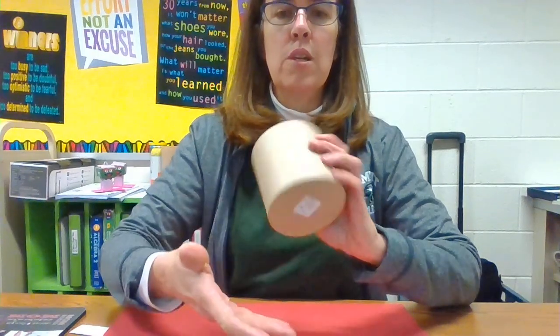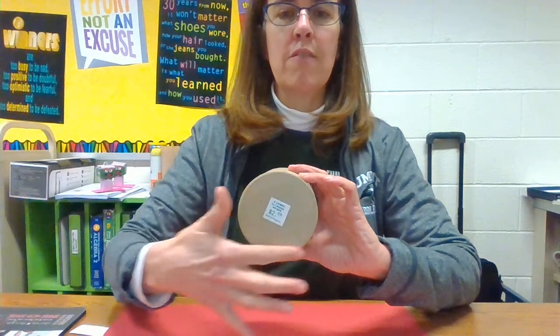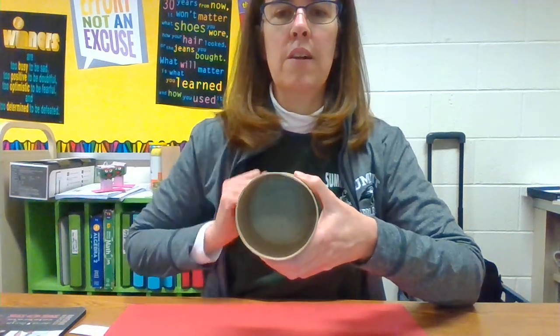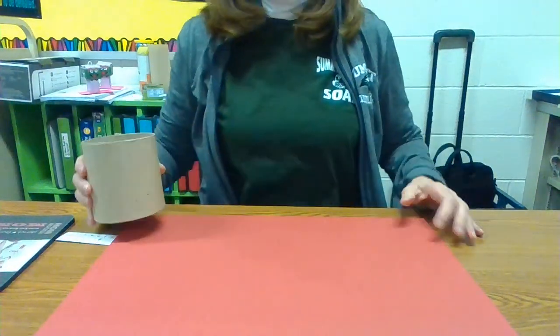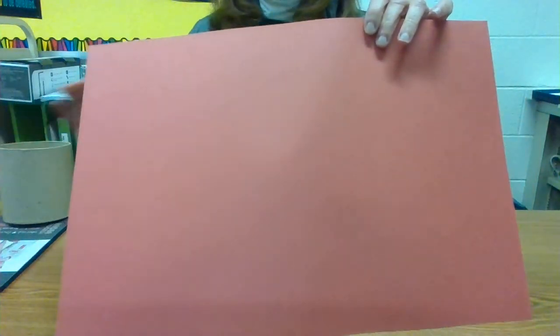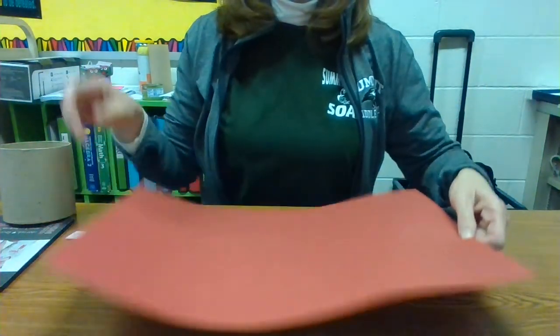So when you draw your net and when you do your project later on in class, you need to make sure that you pretend that all your bases have closed circles on them like this, and that we don't have this opening. So we'll just pretend that's not there. Alrighty, so I'm going to get set up. Let's see how we can do this. Alright, now I've got some red paper here. You're probably going to go get some paper as well.